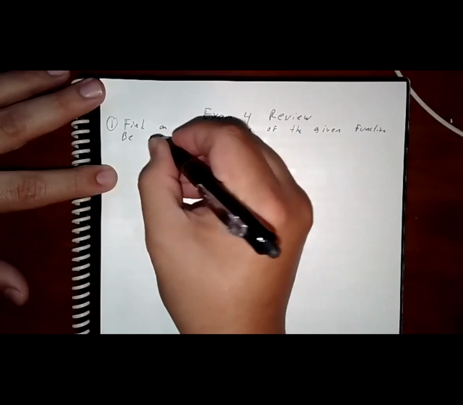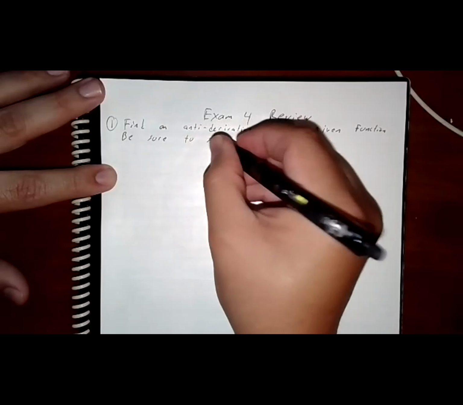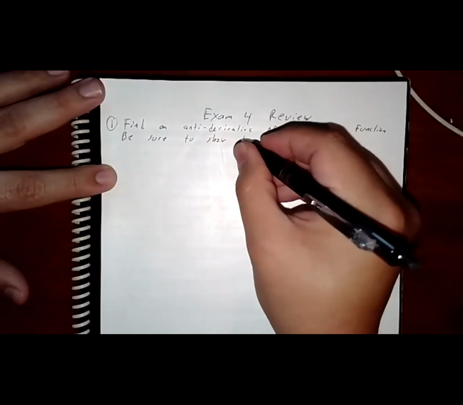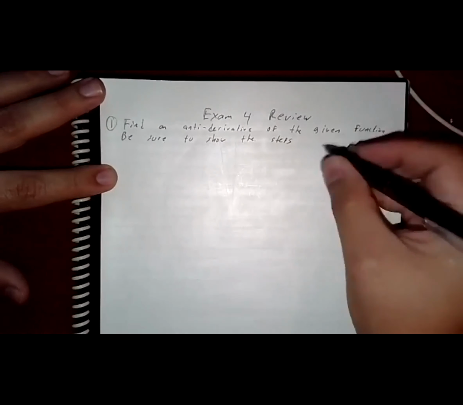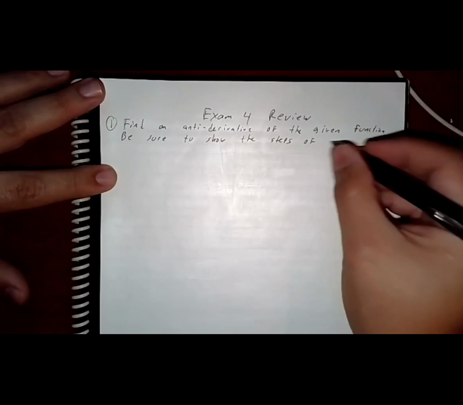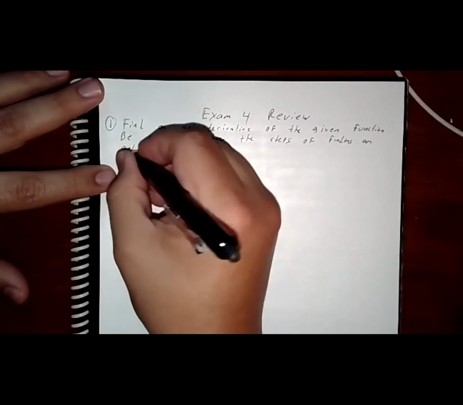Be sure to show the steps of finding an antiderivative.